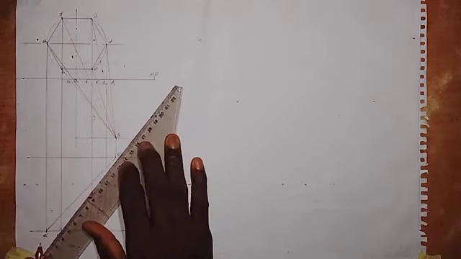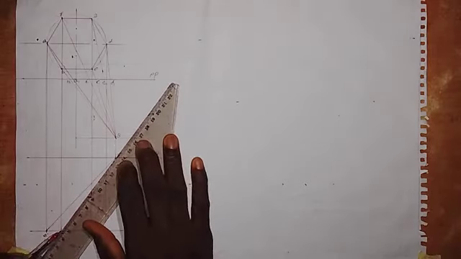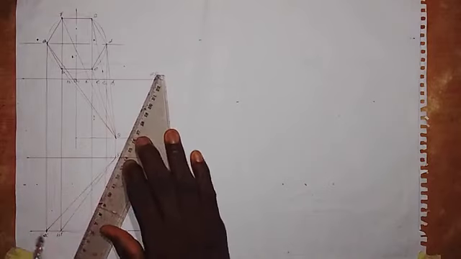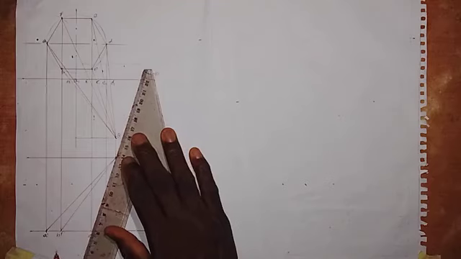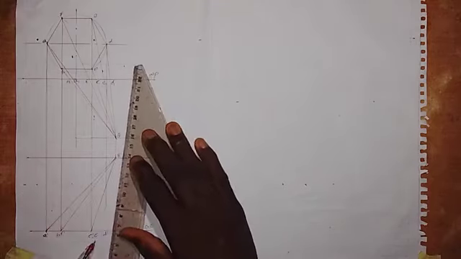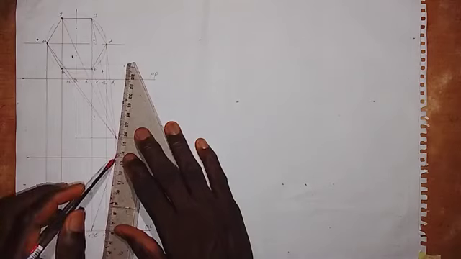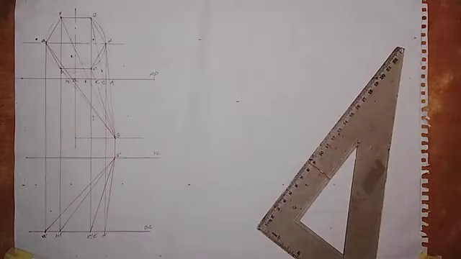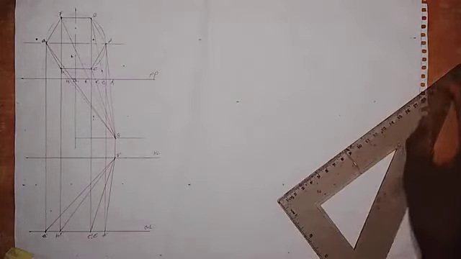Then we are joining B prime F prime with the station point on the horizon line, and then we join C prime E prime with the station point on the horizon line. It goes like this, and we join D prime with the station point on the horizon line, so it goes like this. All right, now let's go to the next step that will give us the perspective view of this hexagonal plane shape.